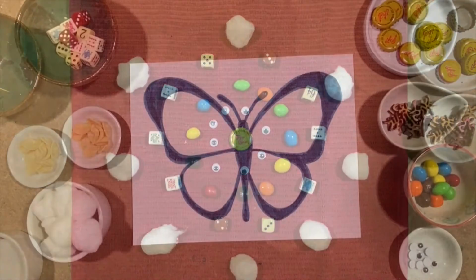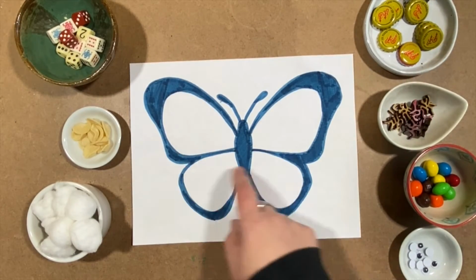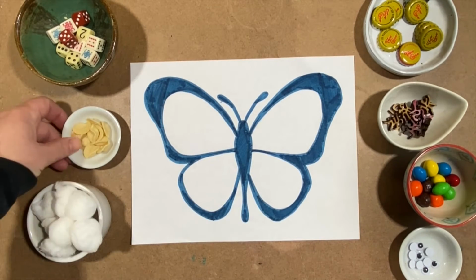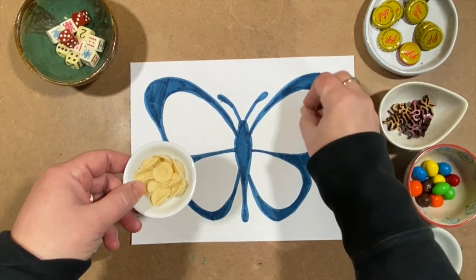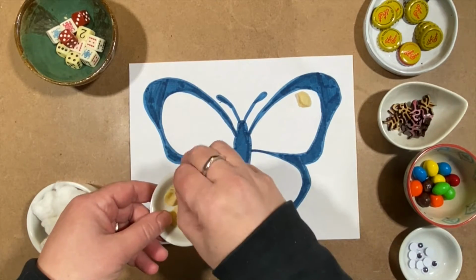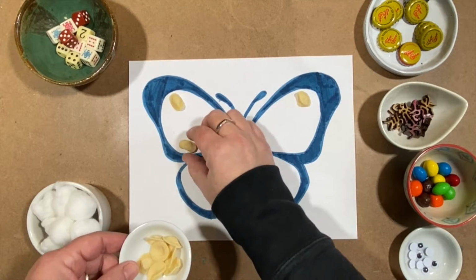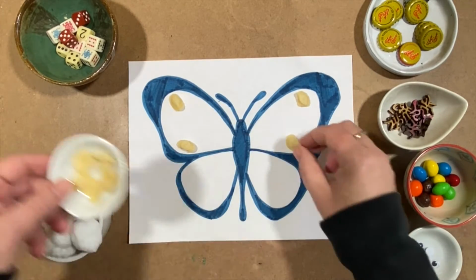Cool. Let's try to add a pattern to this butterfly using some of our objects. And if I put one there, I'm going to put one over there. Same thing right there, and same thing right there.